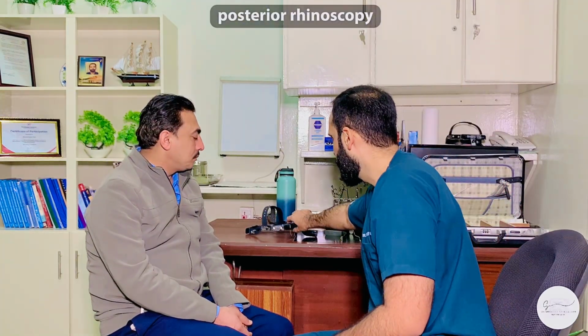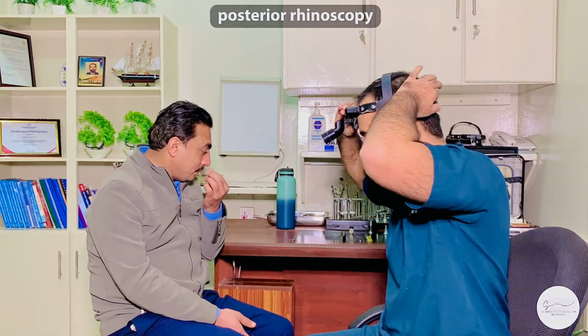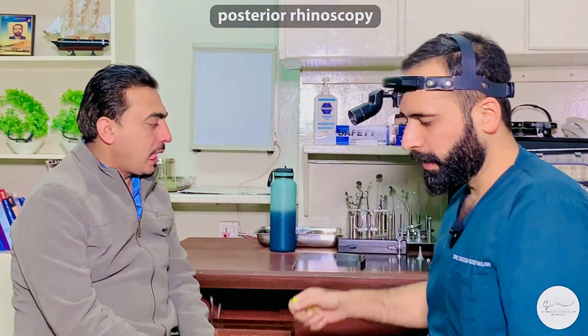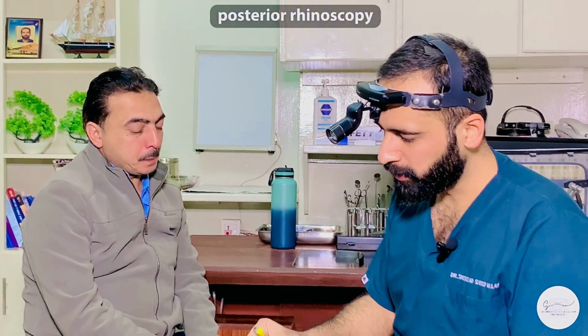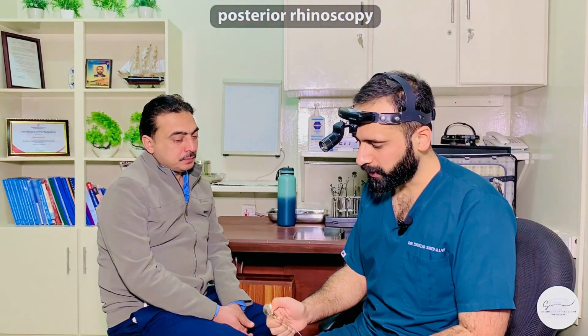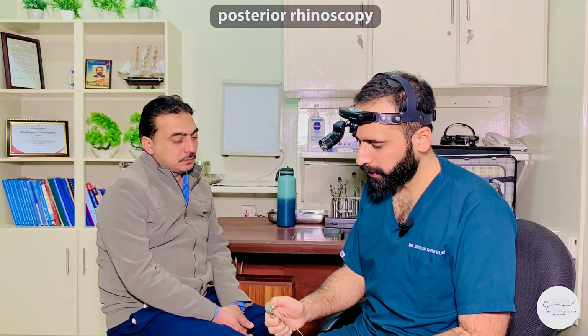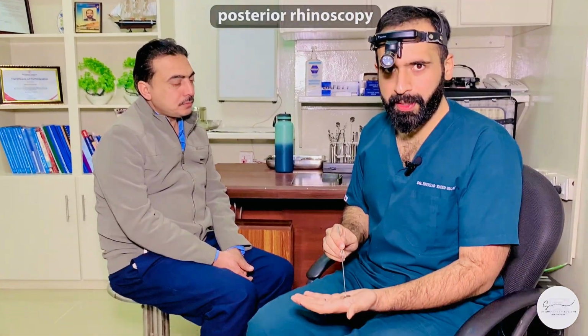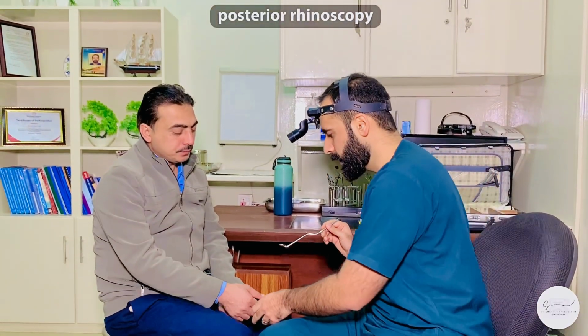So for that, you will take a headlight, you will again wear it, you will take a posterior rhinoscopy mirror and you will heat it on the mirror surface. You take a lighter, gently heat it, and then you will first test it on your own hand to see whether it's too warm, and then you let the patient sense it.